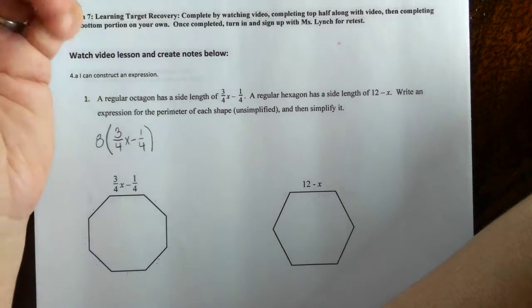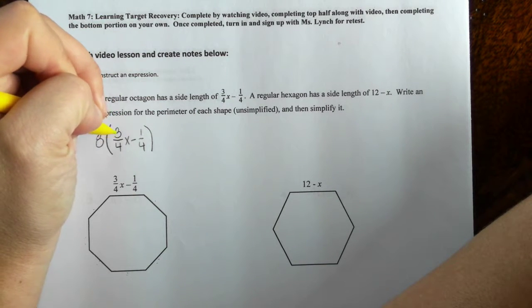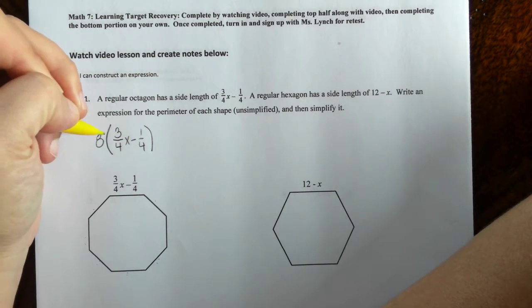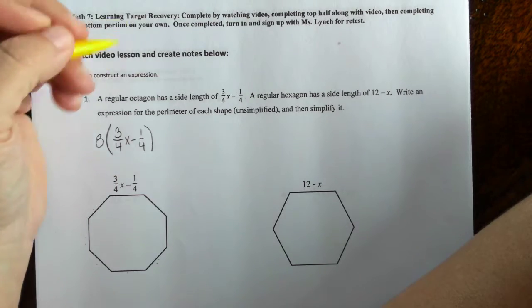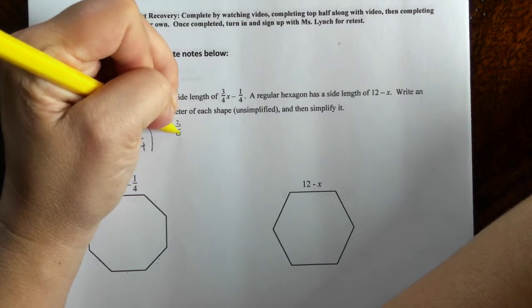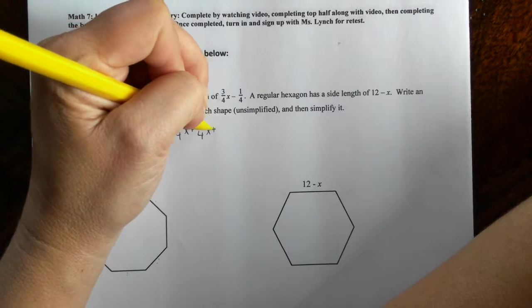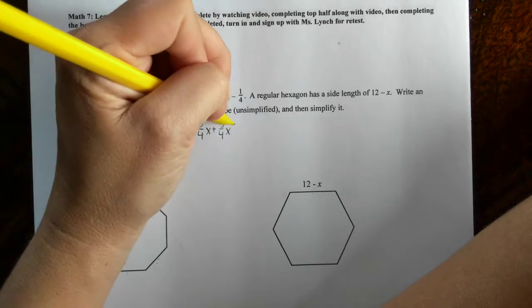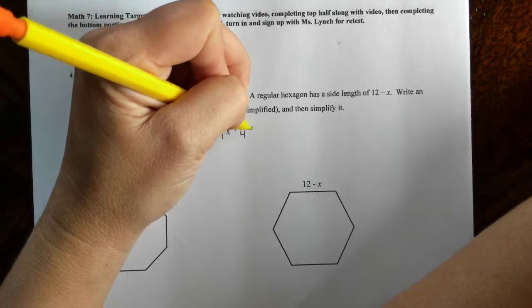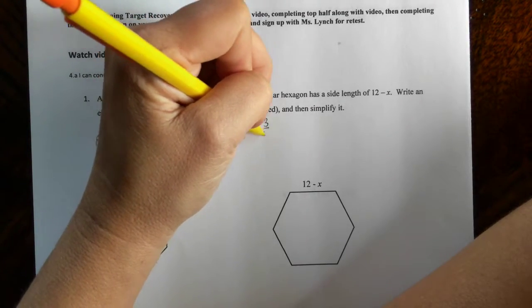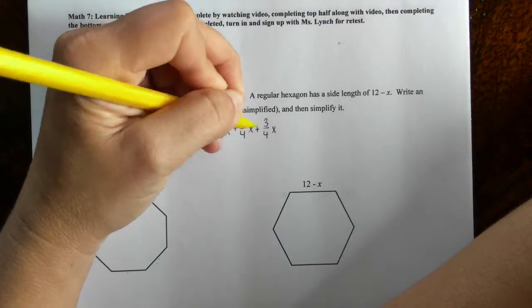We could also write another one where we are writing out 3/4 x 8 times and minus 1/4 8 times. So that might look like this. 3/4 x plus 3/4 x plus 3/4 x. I'm just going to be writing this for just a minute here. 1, 2, 3, 4, 5.